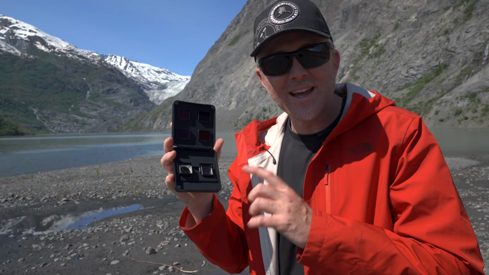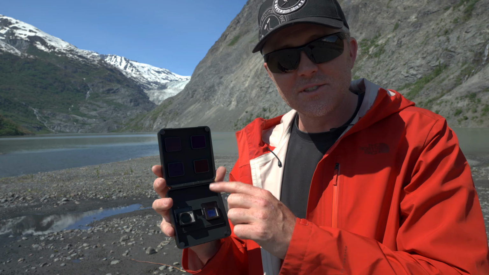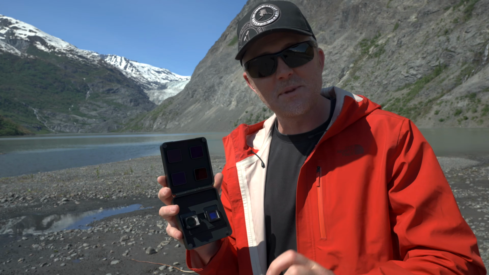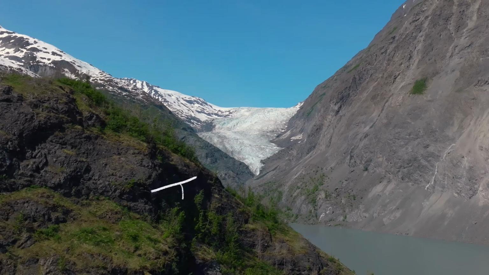This is the Freewell wide and anamorphic lens, and one of the coolest things is that they also include ND filters that clip to the front, so you can keep your shutter speed at the right level for video and get the proper amount of motion blur.